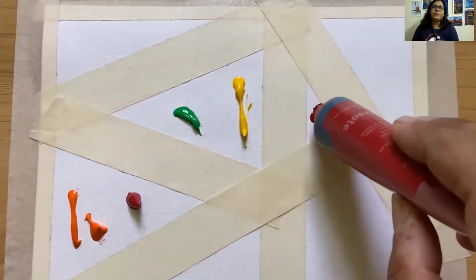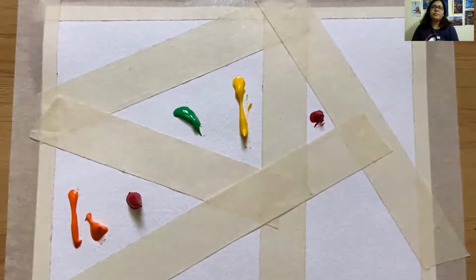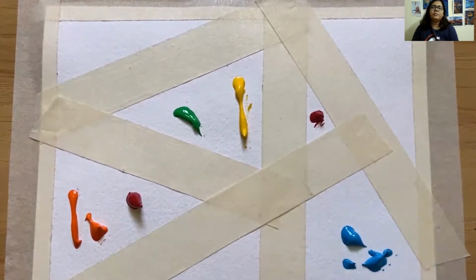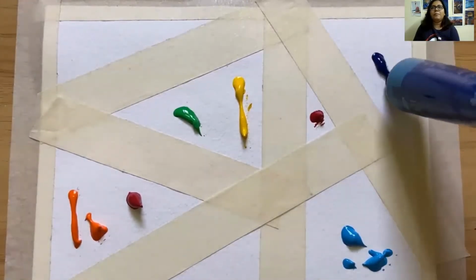And a small portion of red. Okay, we'll put a little bit of blue here. Just select your colors and fill all of the spots that are left. All of the places where you can see the paper, just fill them up.